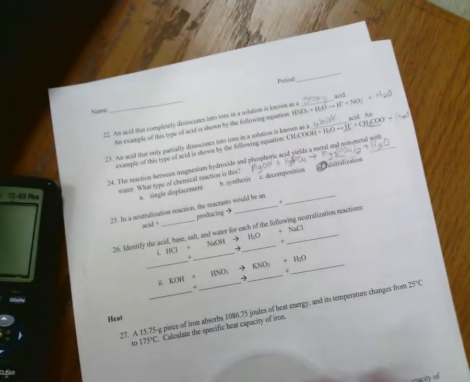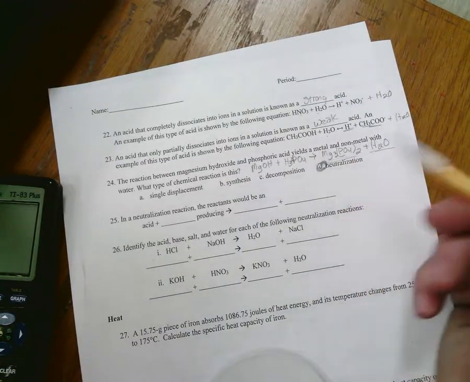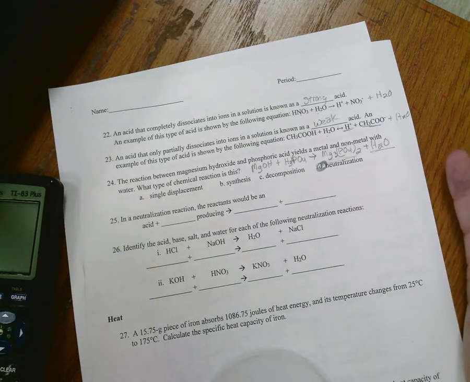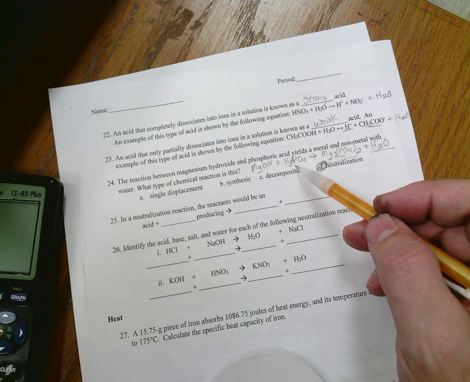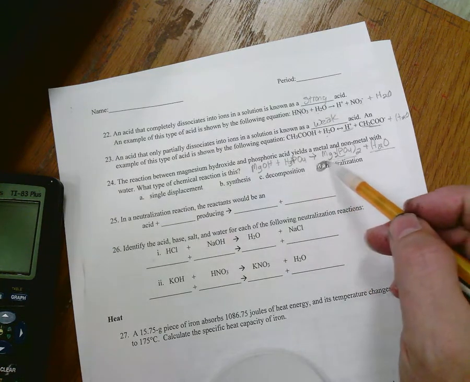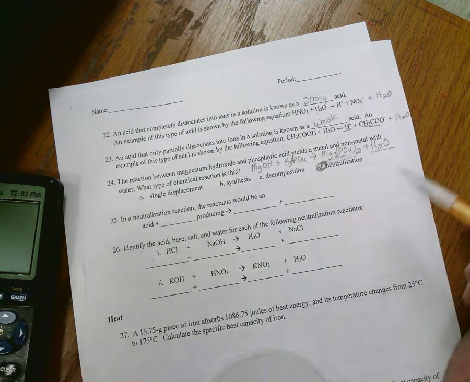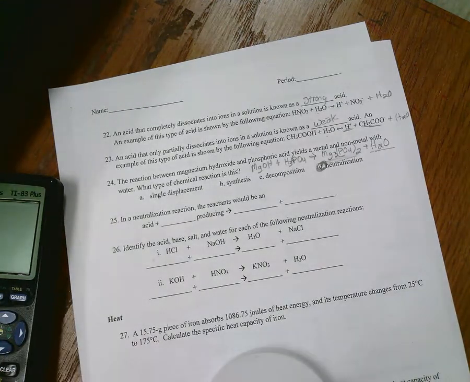Okay, that is a neutralization. I don't know why they're not using the things that we talked about in class. Like we talked about hydroxides and acids, but we didn't talk about polyprotics or weak, and we didn't talk about salts that contain a polyatomic ion. But I guess they're just trying to use all the hardest things for you.